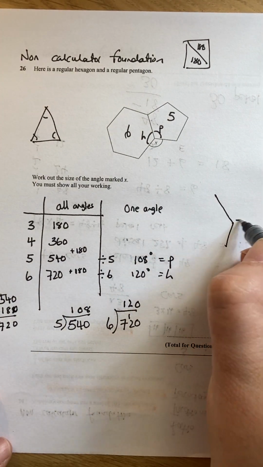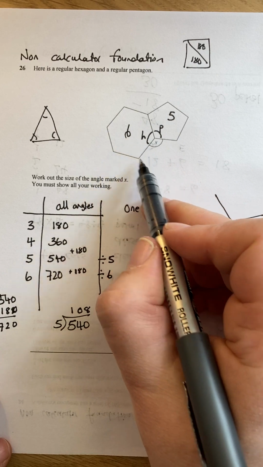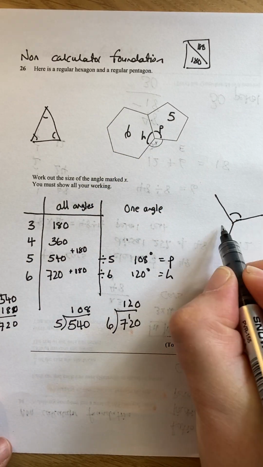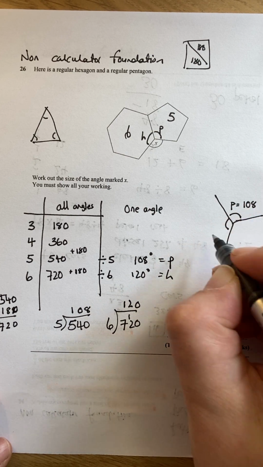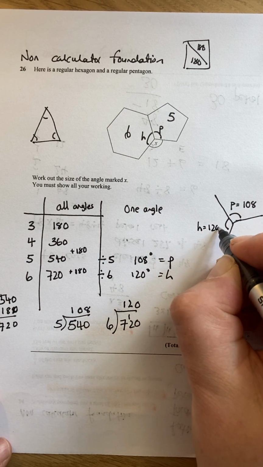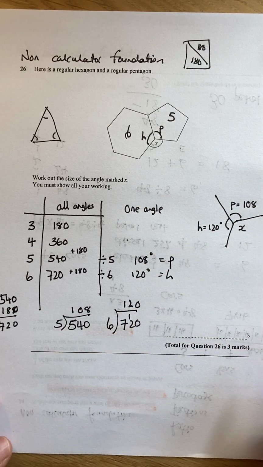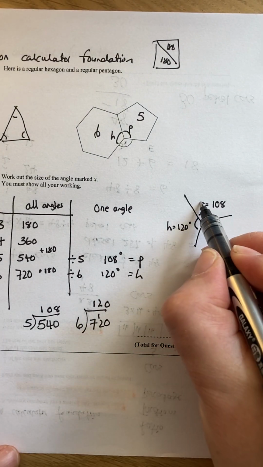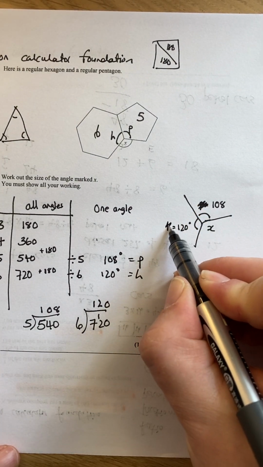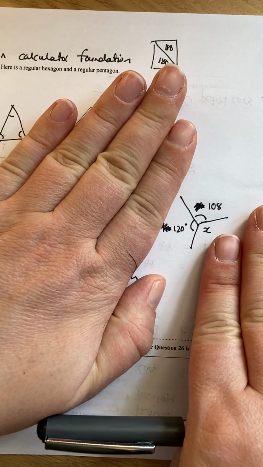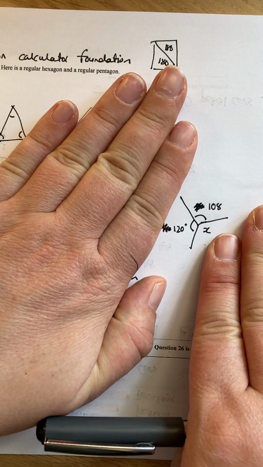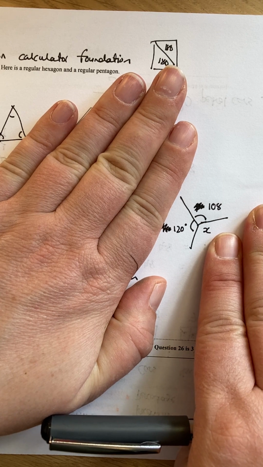So if I redraw this little bit in here, this is my pentagon, this is my hexagon, and this is my X. And if I just delete this bit here, if now your whole question was, what's X? I'm hoping you'd be able to take it through from there.